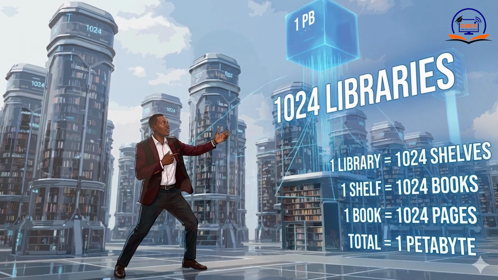We have a petabyte, a PB. A petabyte is made up of 1024 terabytes. If we compare these to my analogy of books, we can compare these to 1024 libraries. Every library having 1024 shelves. Every shelf having 1024 books. Every book having 1024 pages. Every page having 1024 characters. Every character being plain, that is my condition, just being plain, being the size of 1 byte.